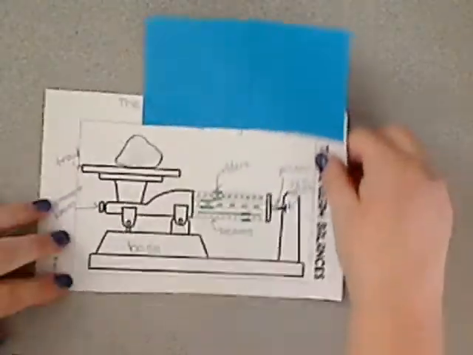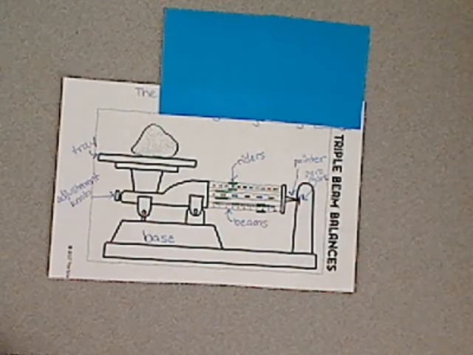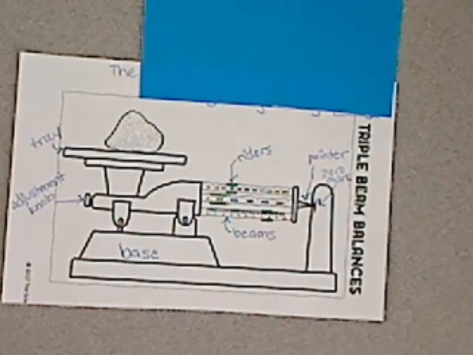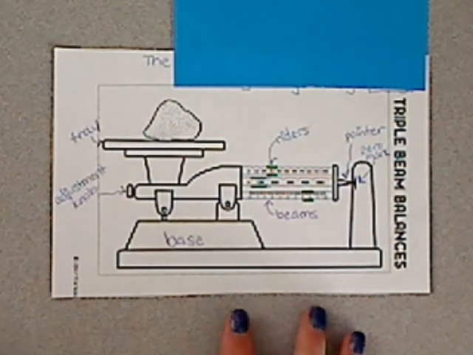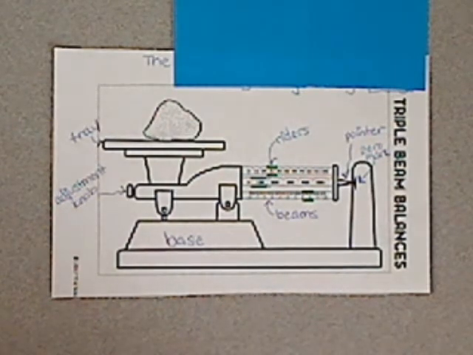All right. So our first tool is the triple beam balance. Let me zoom in a little bit and get our focus into gear. All right, so a triple beam balance is something that you've seen before. We will be using a triple beam balance in class because we are going to measure certain properties of matter in an experiment a little later on.